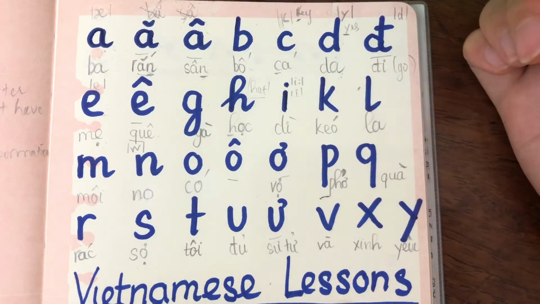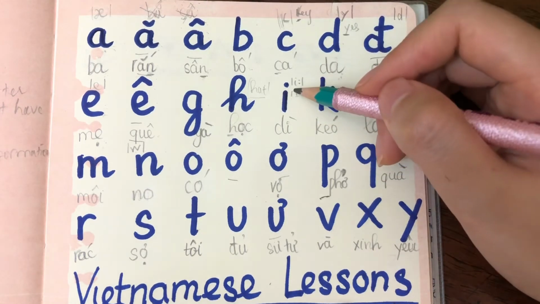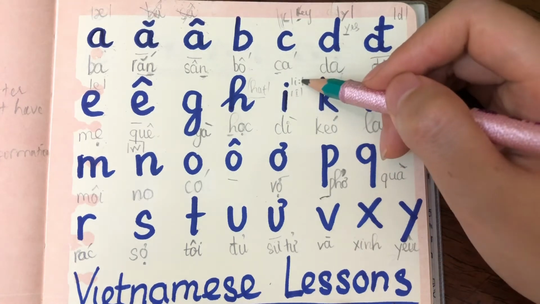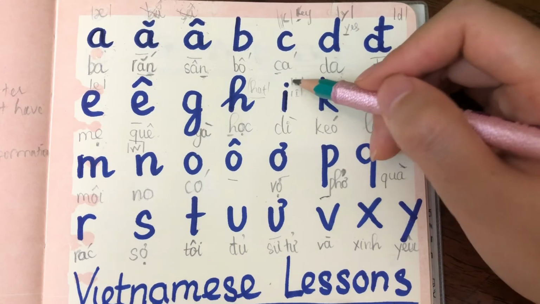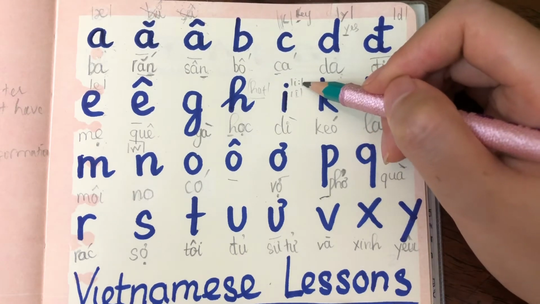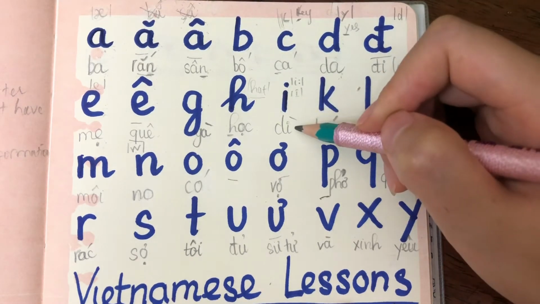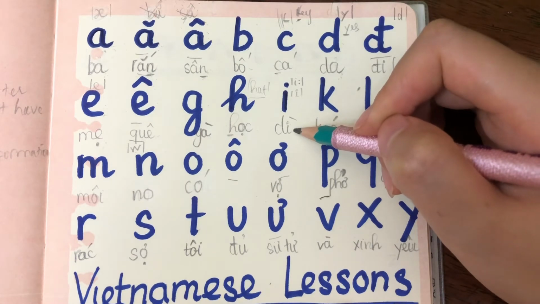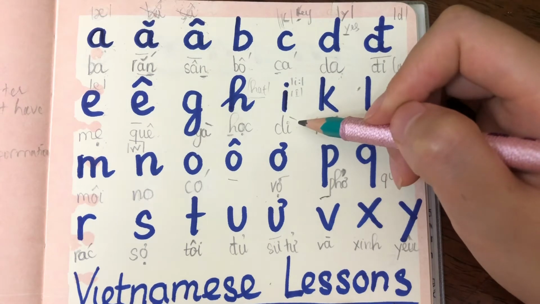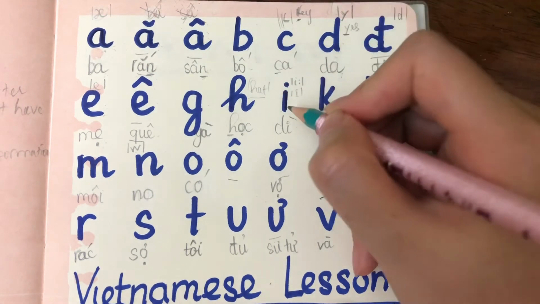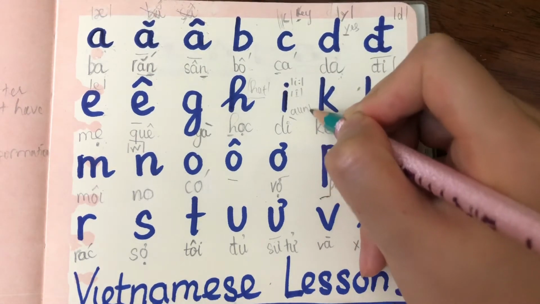Just relax your mouth and say E. It's more laid back compared to the long vowel E in English. The example I have for you is và, which means and in English.